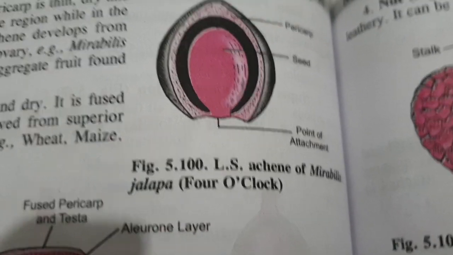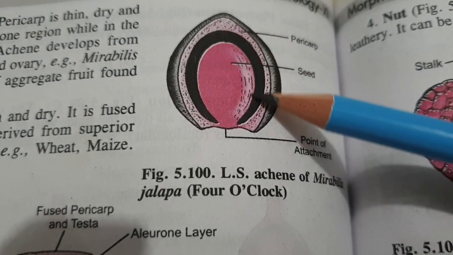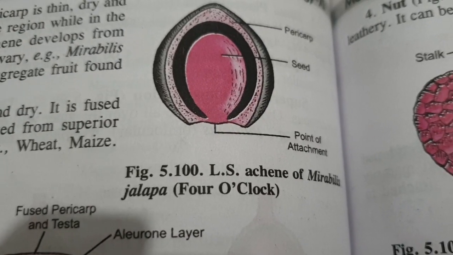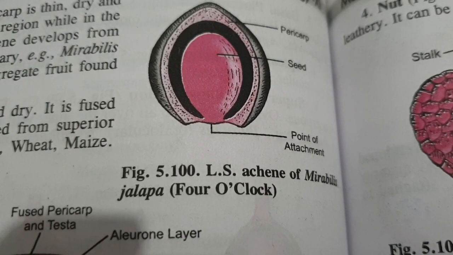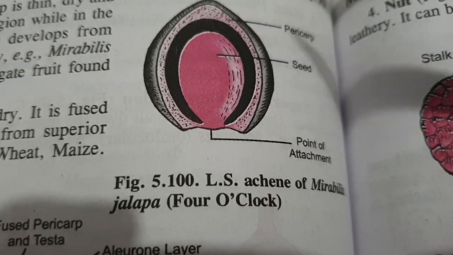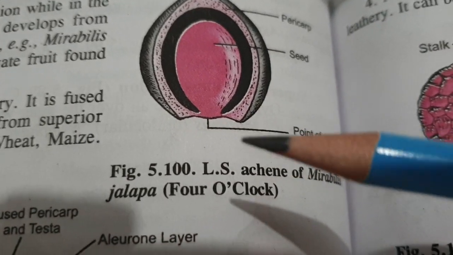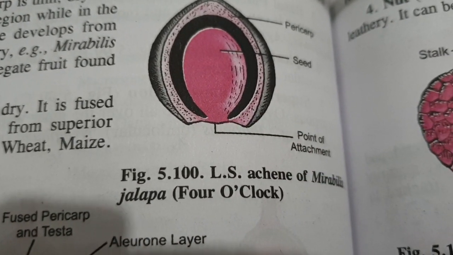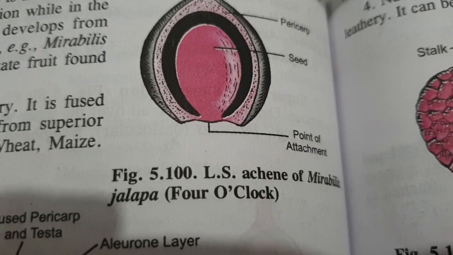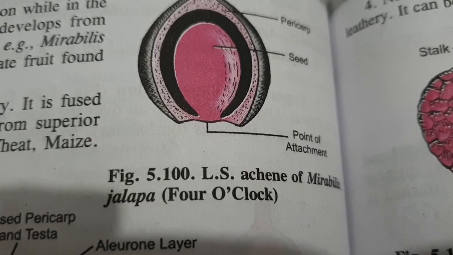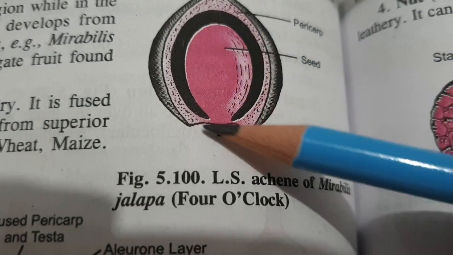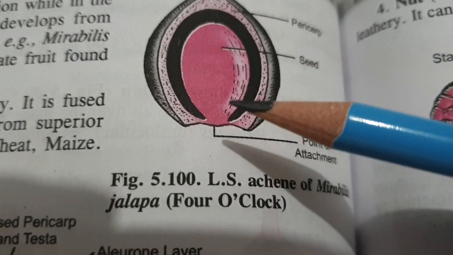Now as you can see in this diagram, this is the structure of an achene fruit. It is observed in case of Mirabilis jalapa, the four o'clock plant. It has a thin dry pericarp. This you can see, this is the pericarp. It is attached to the seed only at one point and develops from the monocarpellary pistil, having superior, unilocular and uniovule ovary. That means here only a single ovule is there which is getting converted into the seed.